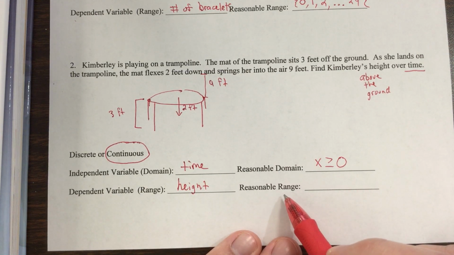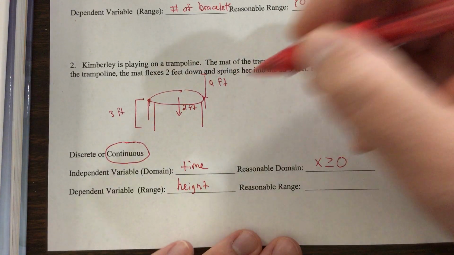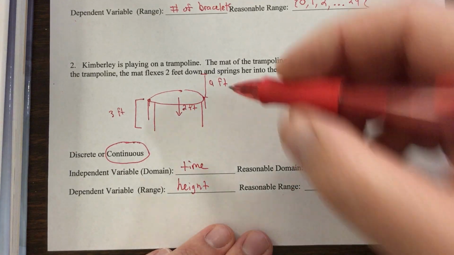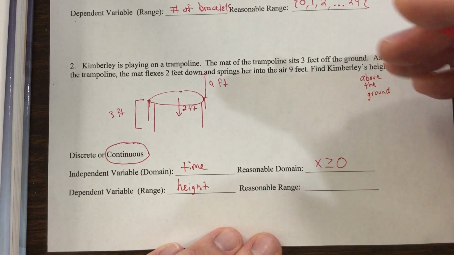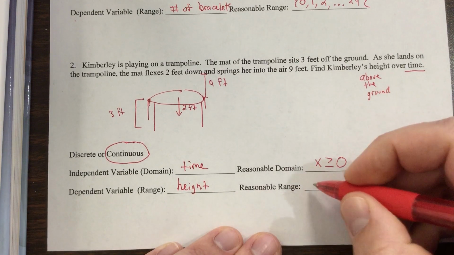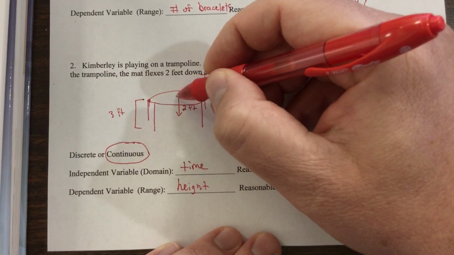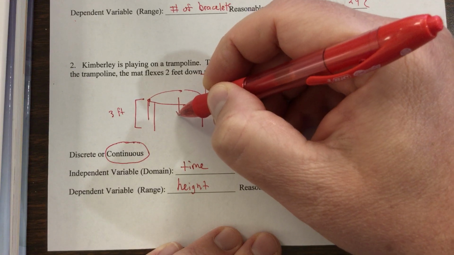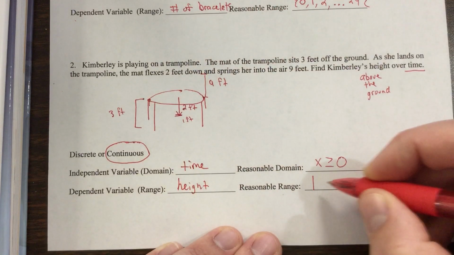What's a reasonable range for her height? Now, this is going to be bounded, because you have to think about reasonable range just like you would domain. What's the least? What's the most? What's the shortest height above the ground she can get? The answer is 1 foot. The reason is that she initially starts at 3 feet, since the trampoline is 3 feet, and it flexes down 2 feet, so at this point that would be 1 foot above the ground. Her feet would be at 1 foot.